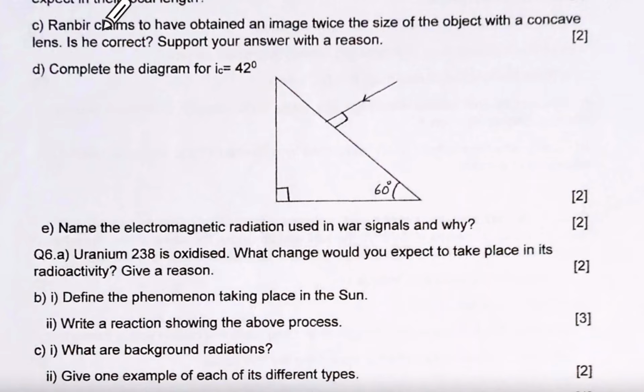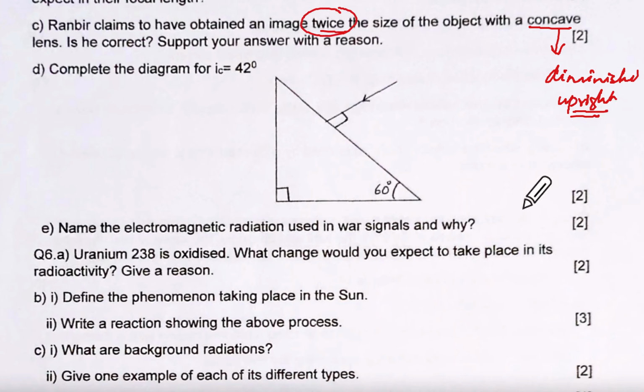Okay, now what is this person saying? This ICC question: the image was twice the size in the concave lens. Now concave lens always gives what? Diminished image, and it is upright and virtual, correct? So how can you get twice the size of the object? Can an image which is diminished be twice the size?